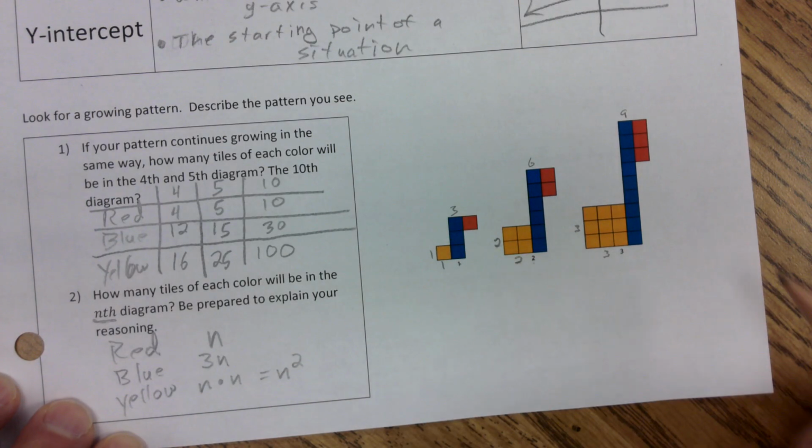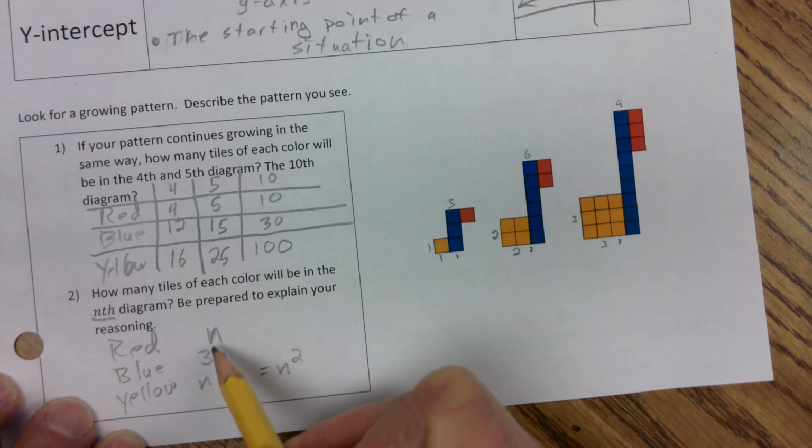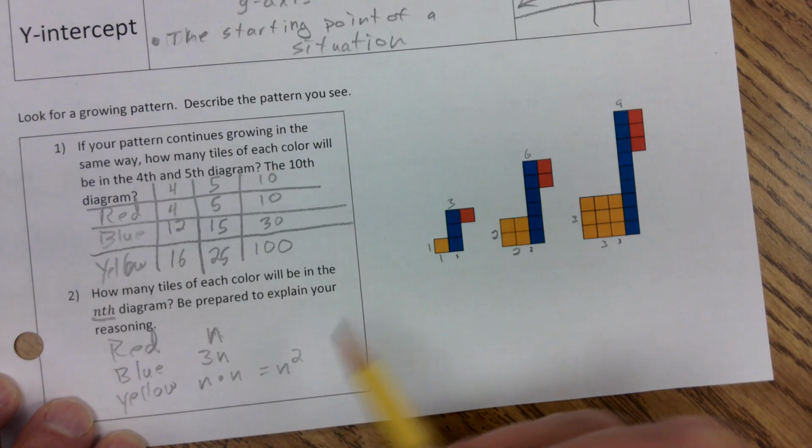Okay, so these are our consistent patterns right here. These two would form a linear relationship. This would form a parabolic curve. So these two would be linear. This one would be nonlinear.